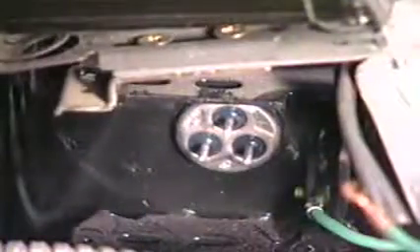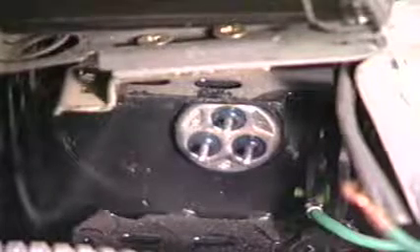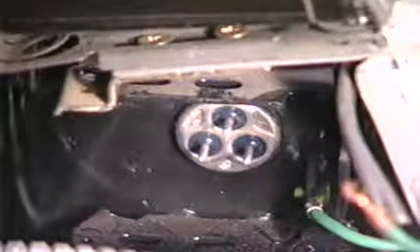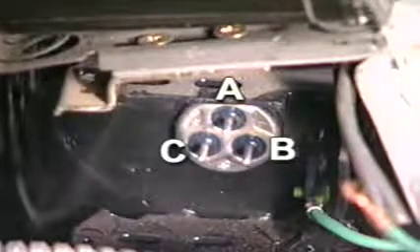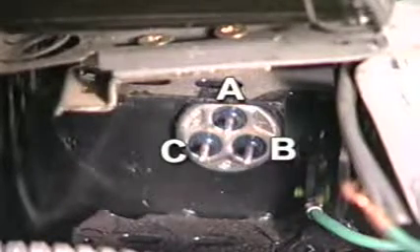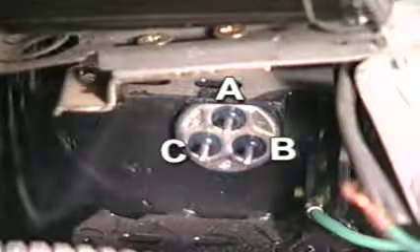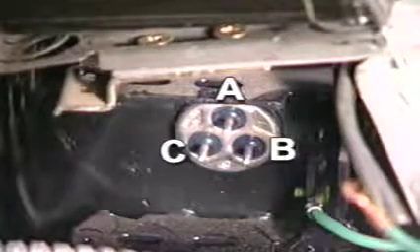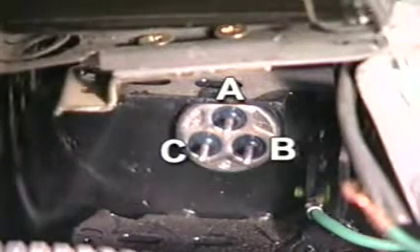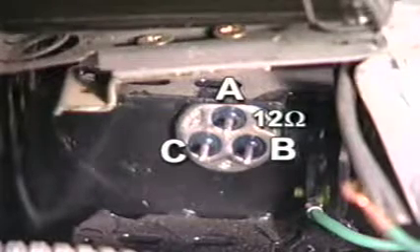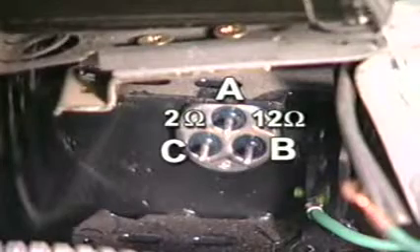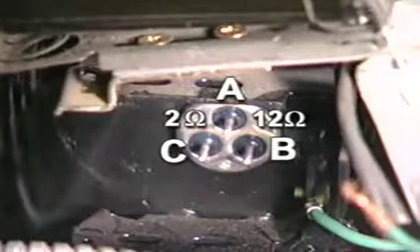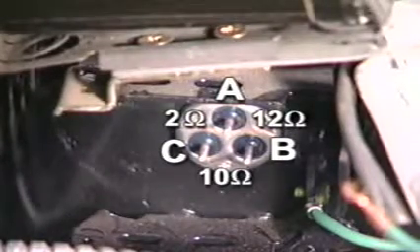The first step in determining the identity of the terminals is to assign a temporary name for each terminal, such as A, B, and C. Next, take a resistance reading between each set of terminals. Let's assume that the reading between terminals A and B is 12 ohms. The reading between A and C is 2 ohms. And the reading between B and C is 10 ohms.